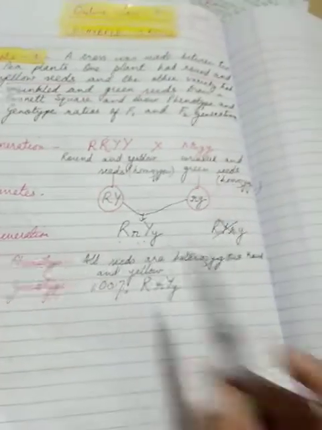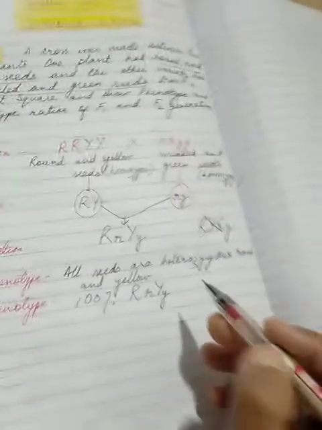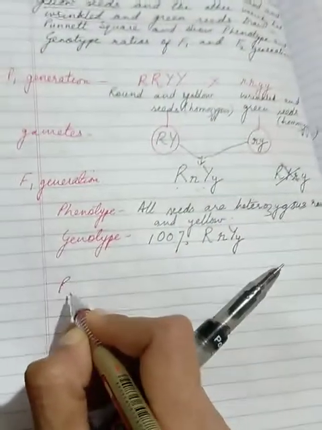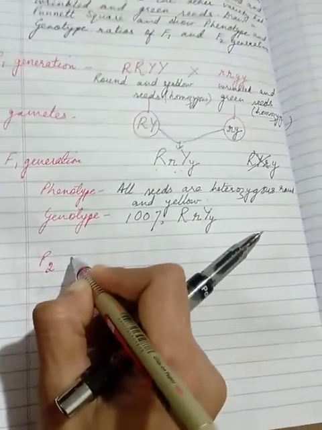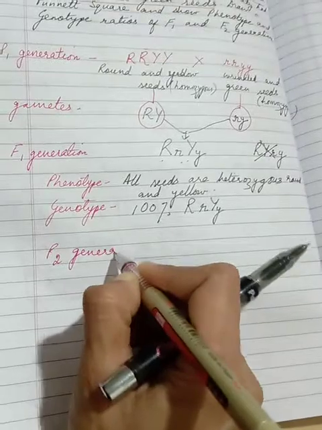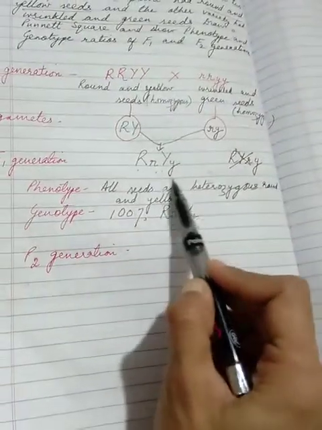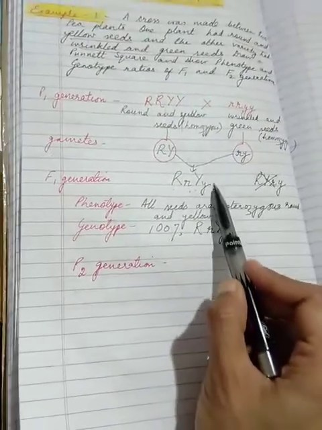That is capital R, small r, capital Y, small y. Now, coming to the second part of our work, we are going to choose now P2 parents. P2, that is the parents expecting that these children, when they become mature tomorrow, will be self-crossed. So who are our next parents, P2 generation? They will be the same.